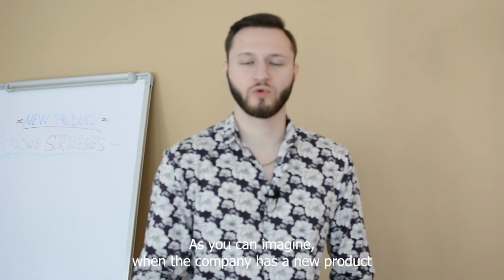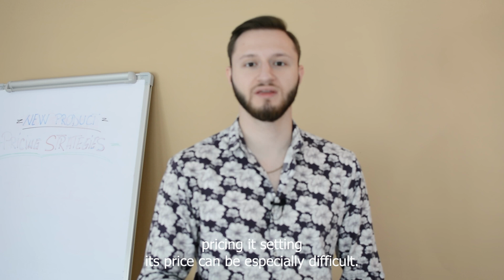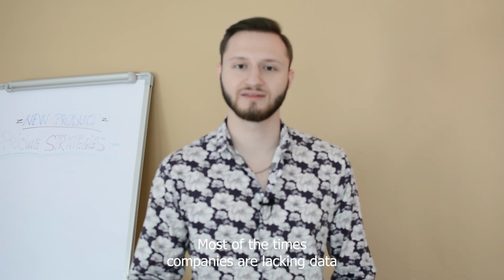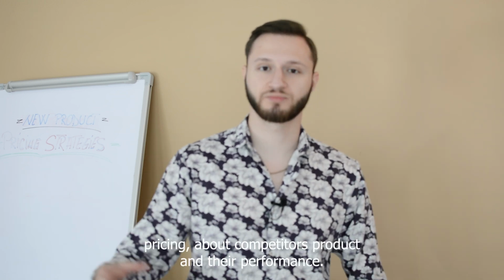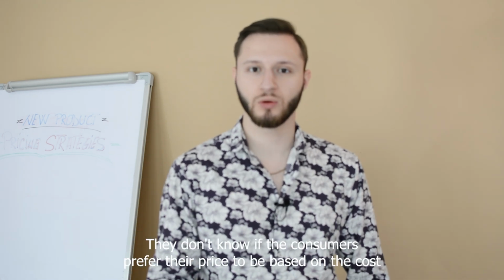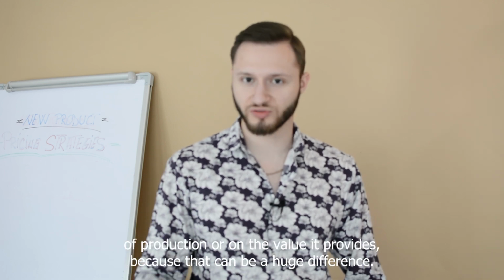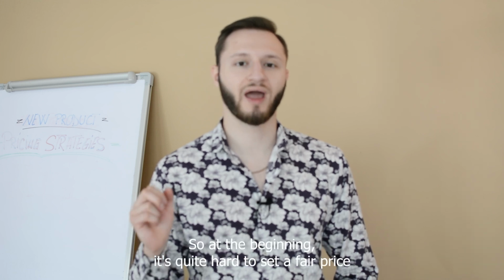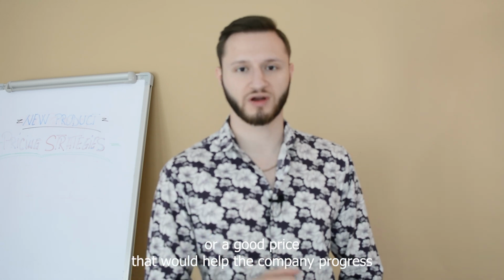As you can imagine, when a company has a new product, setting its price can be especially difficult. Most of the time companies are lacking data about consumers, about competitors' pricing, about competitors' products and their performance. They don't know if the consumers prefer their price to be based on the cost of production or on the value it provides, because that can be a huge difference. So at the beginning, it's quite hard to set a fair price or a good price that would help the company progress.